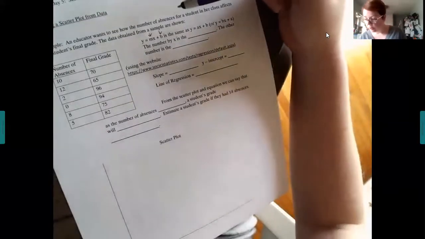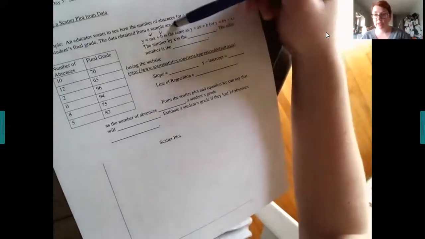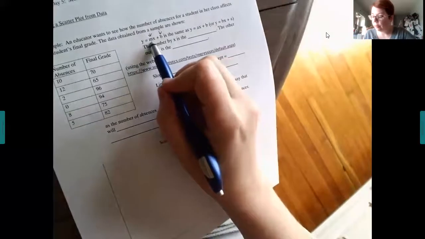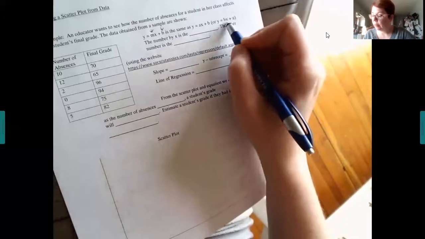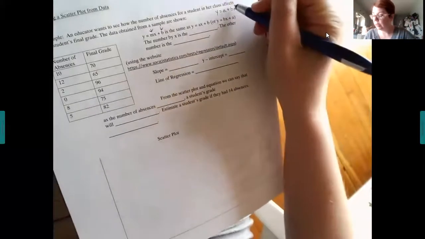But the homework has the setup with y equals mx plus b, and that's pretty common. In statistical analysis, they like to use other things or just jumble it up for fun. Why? I don't know. So rather than m, you might see a next to the x. You might see a b, or you might even see the value by x second.